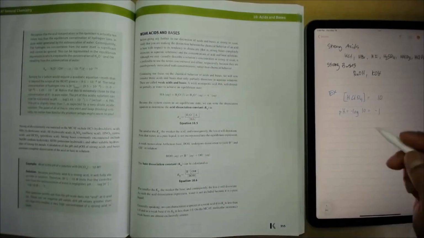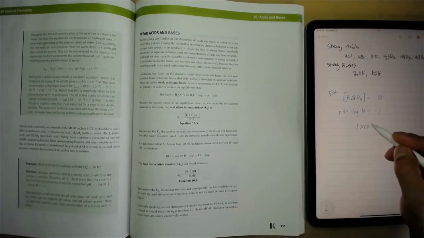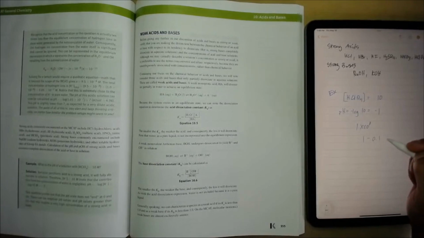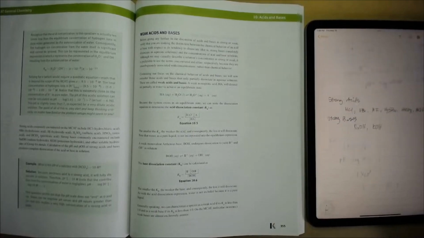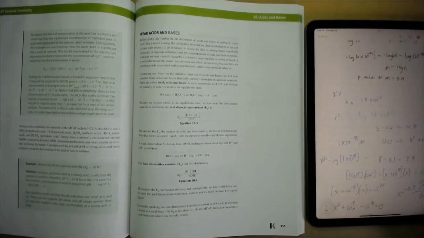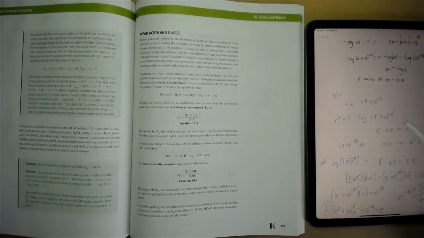What did I do? I wanted to estimate that it was 1 times 10 to the 1. And so it's 1 minus 0.1. Shouldn't it be 0.9? But it's negative. I forgot the negative. Because in this case, the negatives cancel out to a positive.